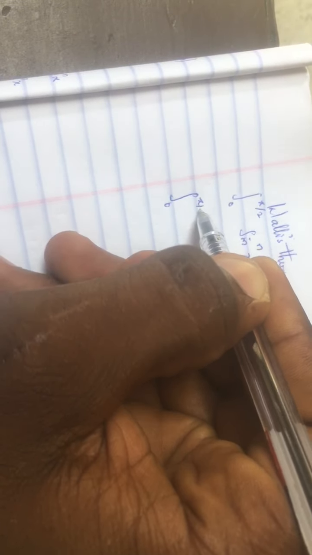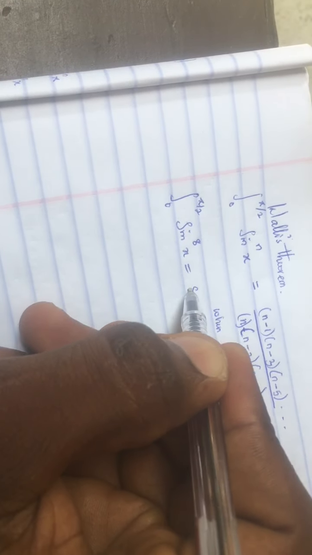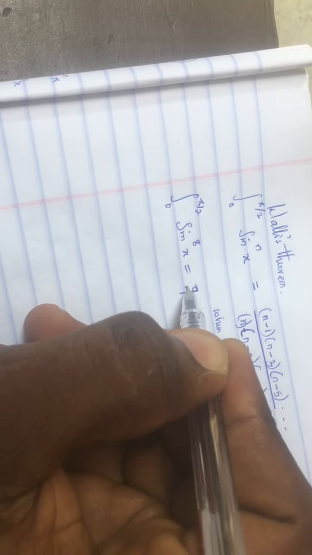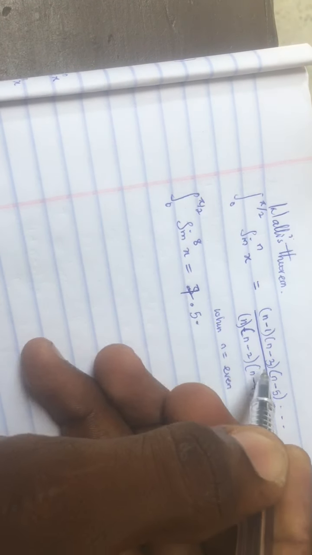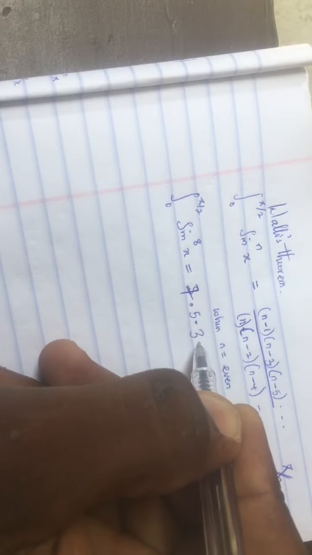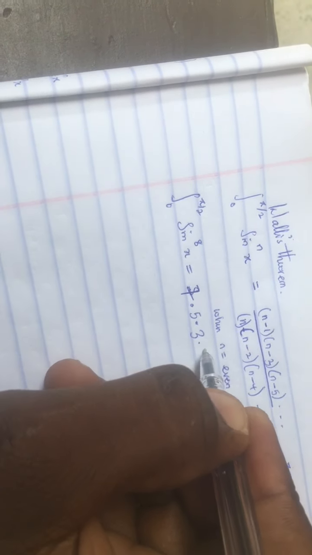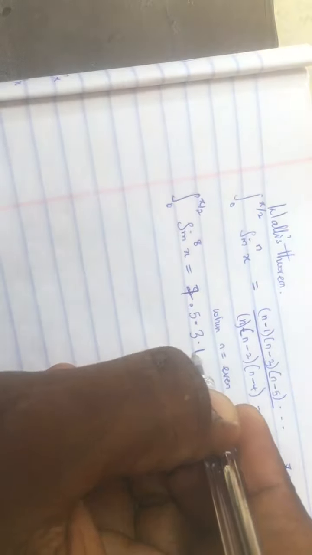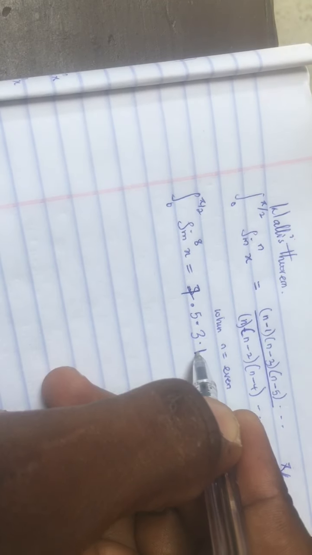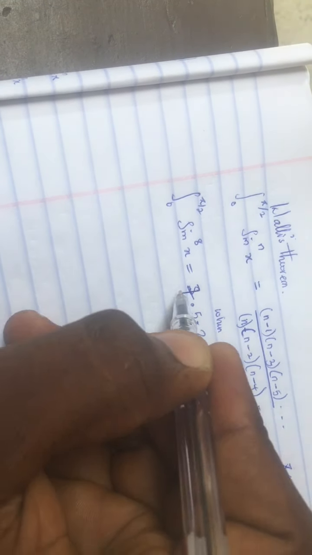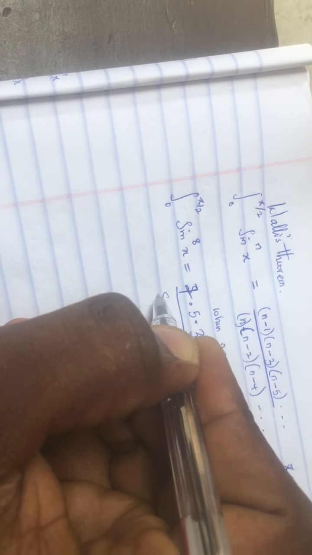Look at this question. Evaluate the integral from 0 to pi over 2 of sine raised to power 8x. By Wallis theorem, 8 is n. Then we have n minus 1, which is 7, times n minus 3, which is 5, times n minus 5, which is 3, times n minus 7, which is 1. Note, in Wallis theorem, you must not get 0 or a negative number. So you stop at 1 because after 1, the next number will be negative.